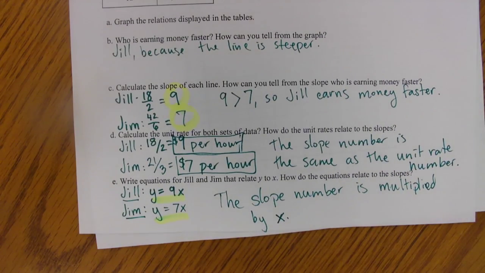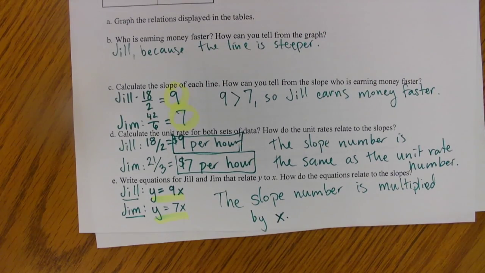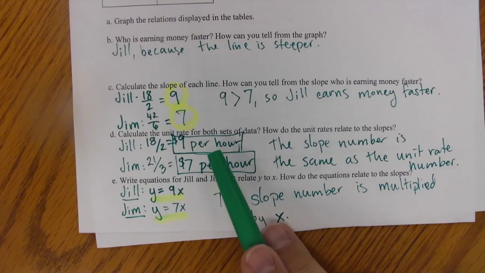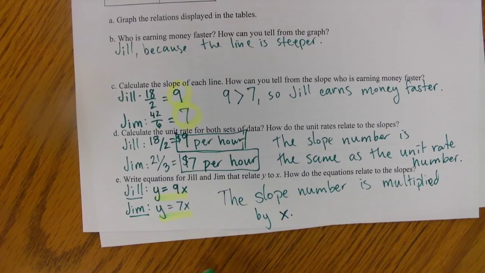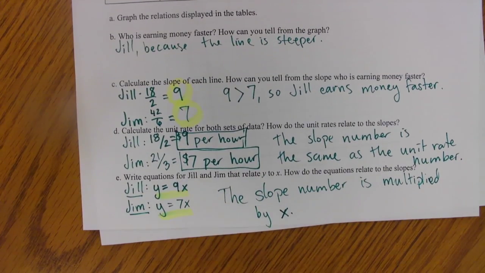So we're seeing these numbers come up a lot. What we've seen on this is that the unit rate, the slope, and the number inside that equation are all very closely related. The unit rate, of course, has units. The slope is just a number that tells how steep the line is. The equation, the number in front of x, is that same number.